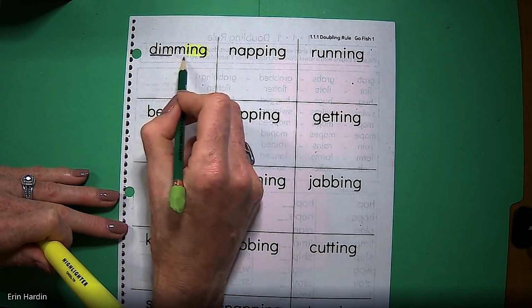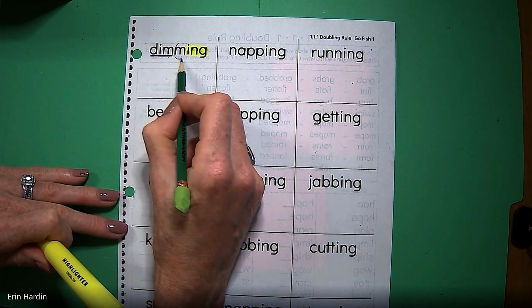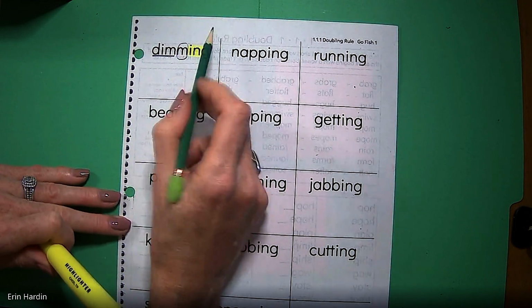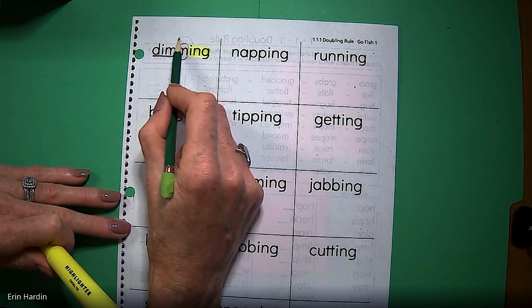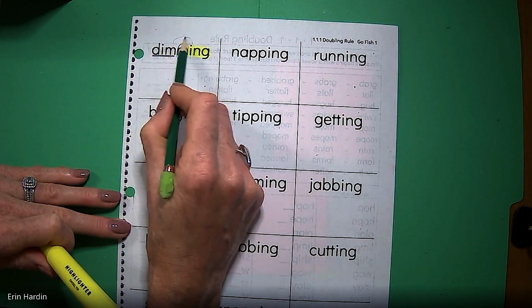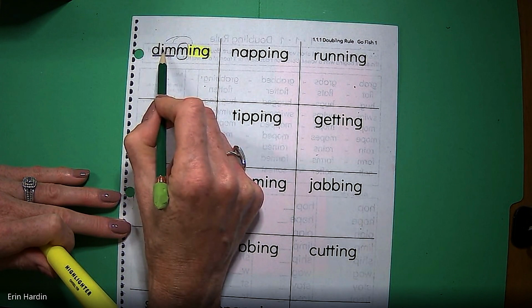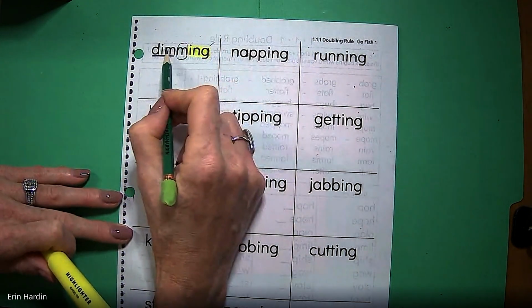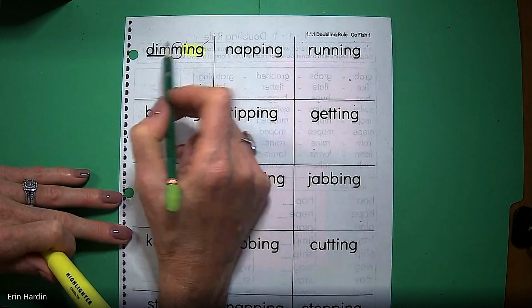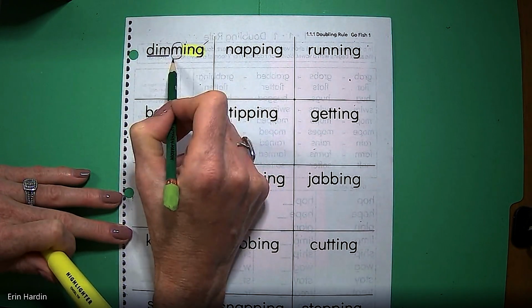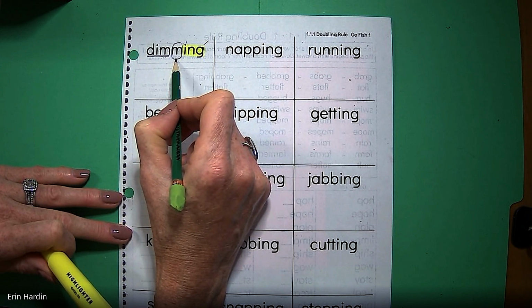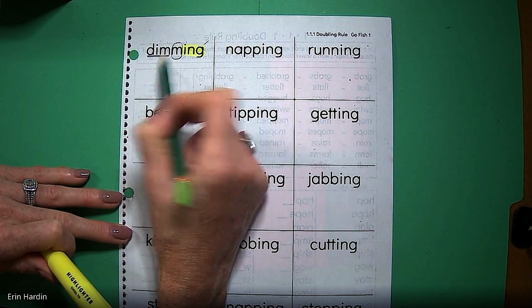And we notice that we have an extra letter here. We can circle that. Why is that extra letter there? Oh, that's right. It's to stop that I from jumping over and telling this I to say I. And that I can't jump over two consonants. So the word is dimming, and we double that M. And it follows the 1-1-1 doubling rule. One vowel, one final consonant.